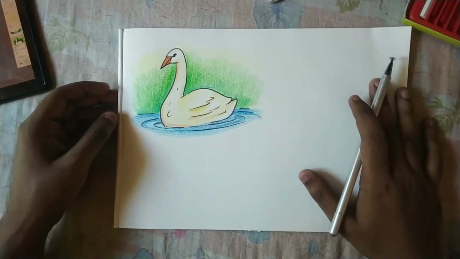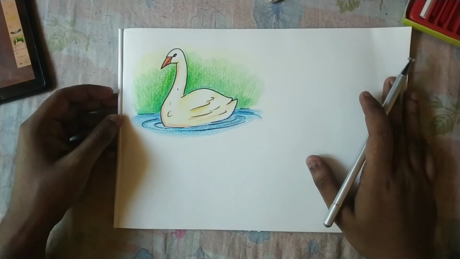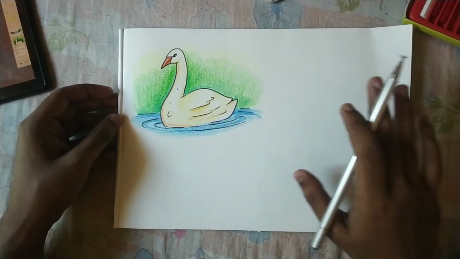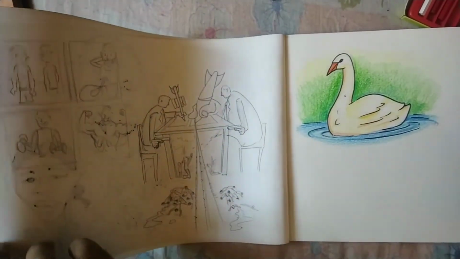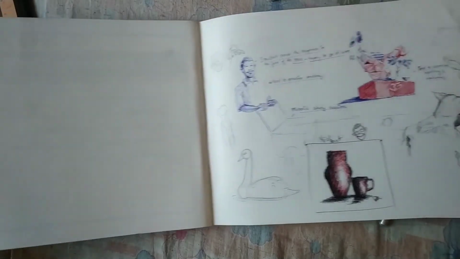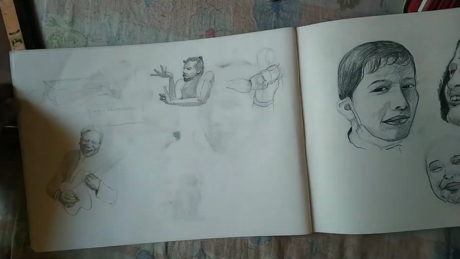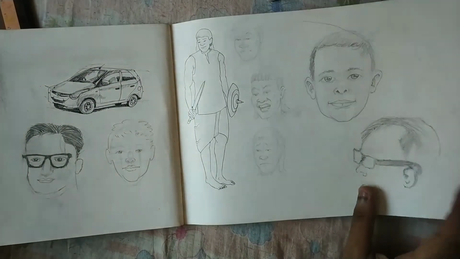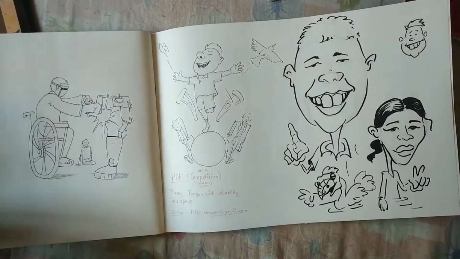But still, the advantage of taking the sketchbook is that you can go to a place, sit down, and simply scribble your ideas. The scribbling of ideas is very important. As you can see here, these are all the scribbles which I made. These are all the scribbles, as you can see. This is scribbling of different forms of ideas, as you can see here.